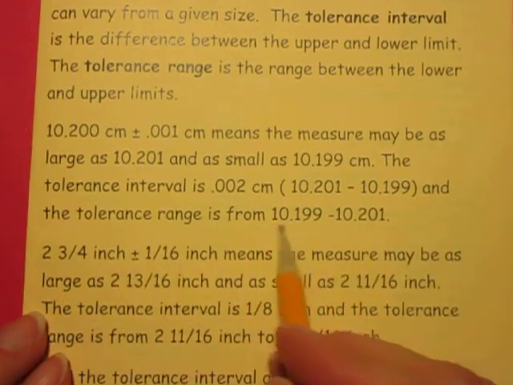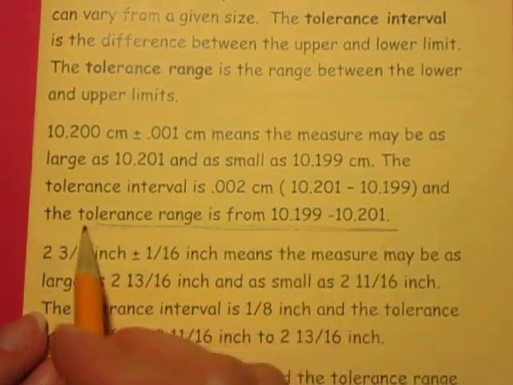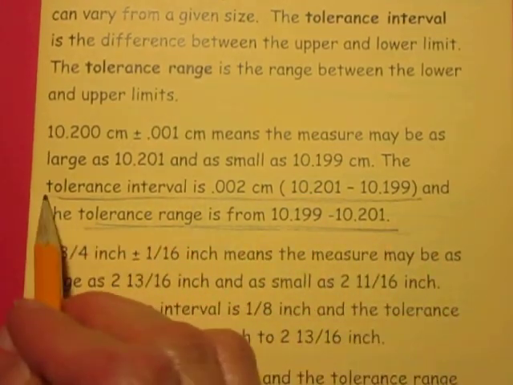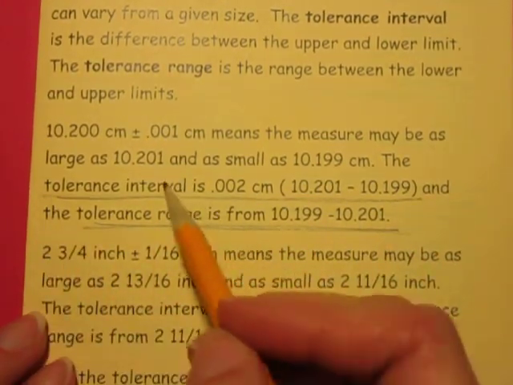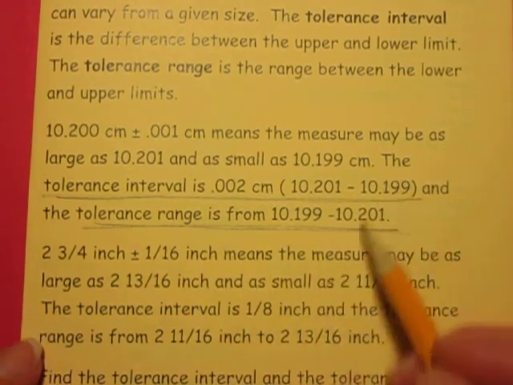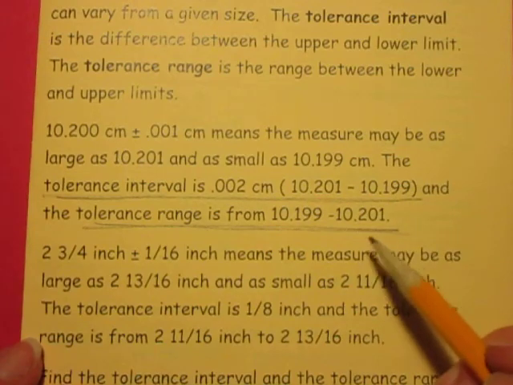And the tolerance range could be written like this. Tolerance range and interval, I don't really care so much about keeping them straight. Actually, the terminology is absolutely vice versa when you're talking about statistics, so you'd have to change gears when we get to that.